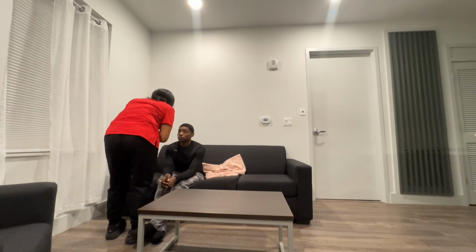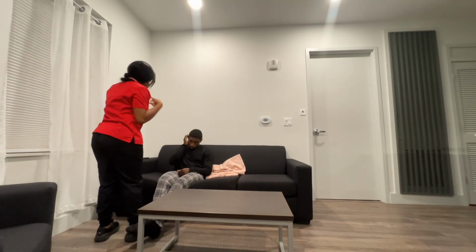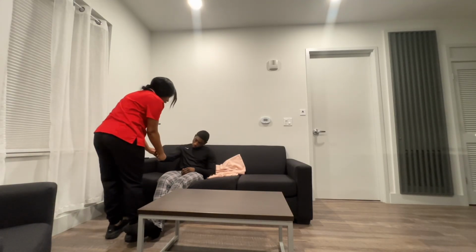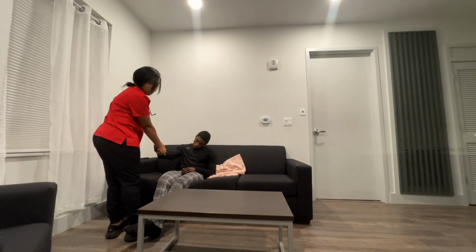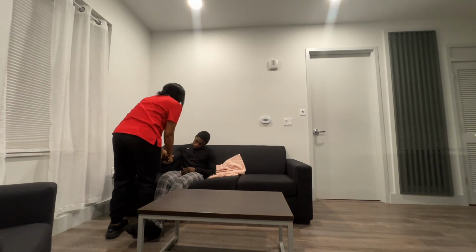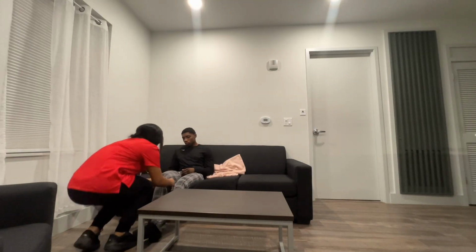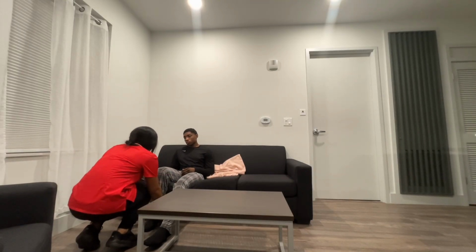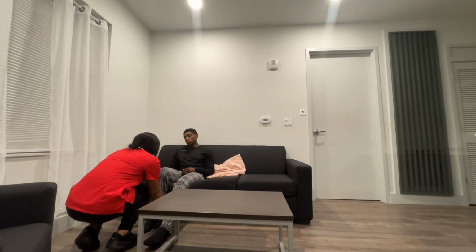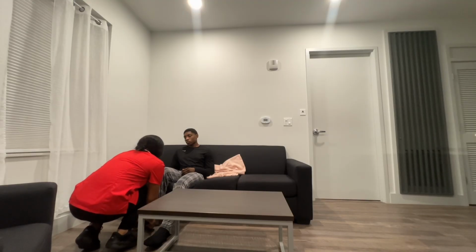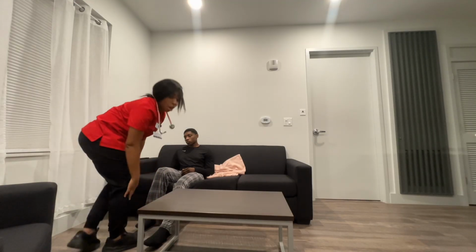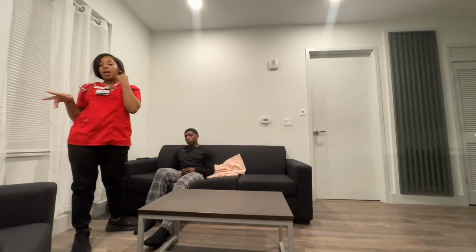Now I'm going to palpate your pulses bilaterally, starting with the radial. I move on to the ulnar, go to the brachial, then I move on to the popliteal, the posterior tibialis, and the dorsalis pedis. I'm going to note that all pulses were 2+ and present.